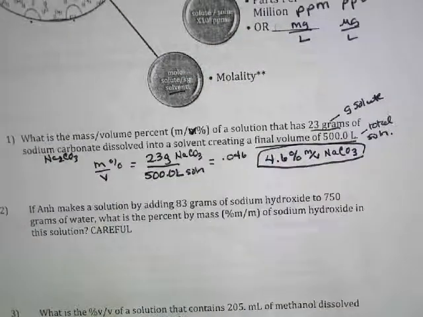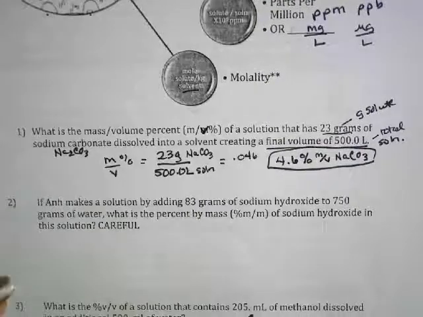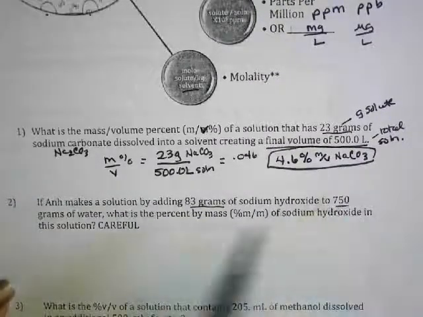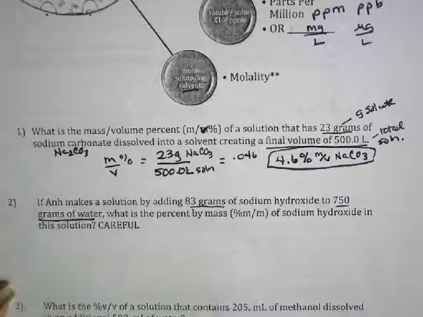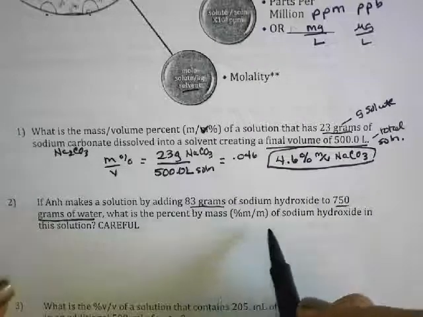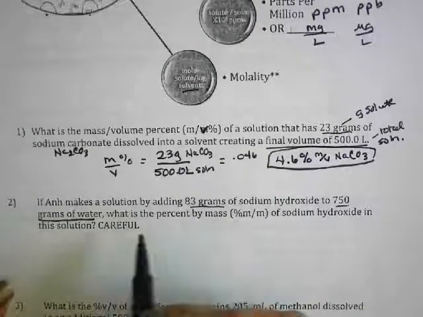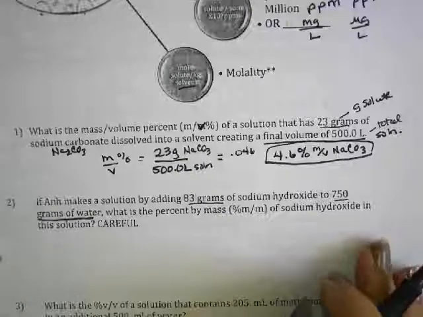And mix a solution by adding 83 grams of sodium hydroxide to 750 grams of water. What is the percent by mass, mass over mass percent, sodium hydroxide in the solution? And I say careful. Hint, hint.